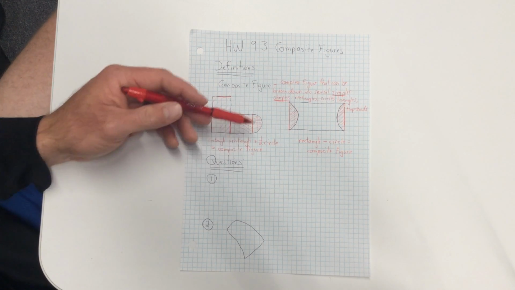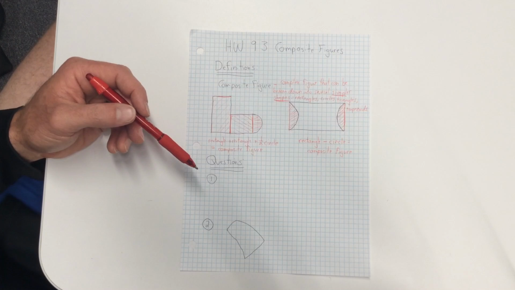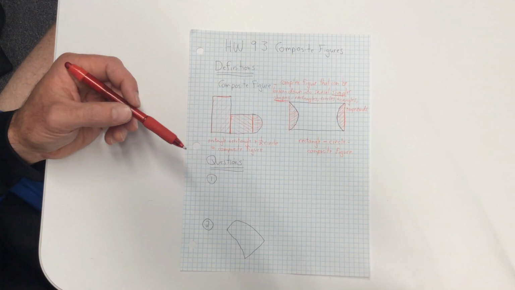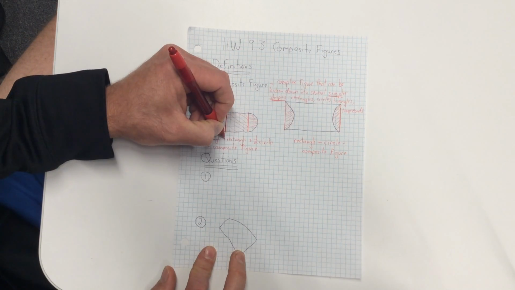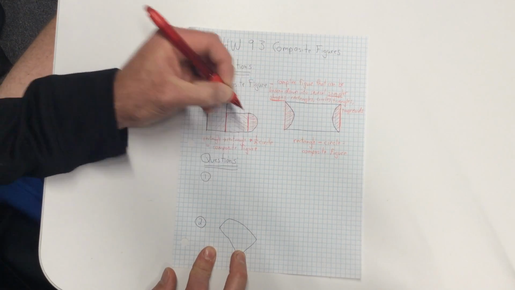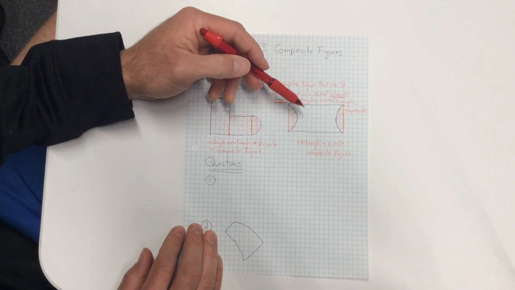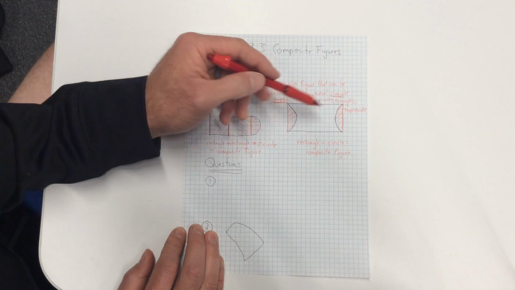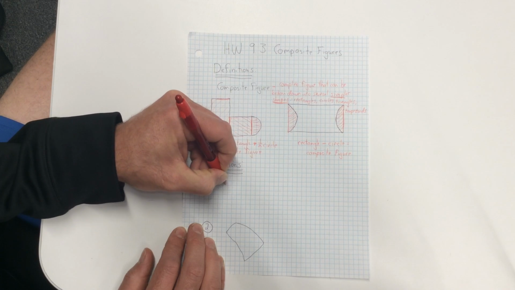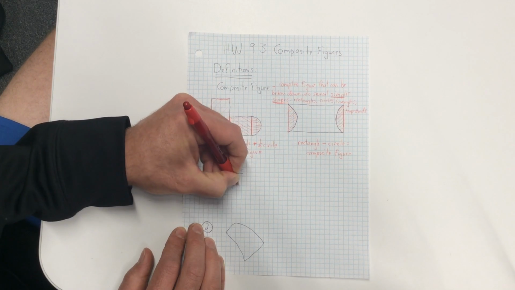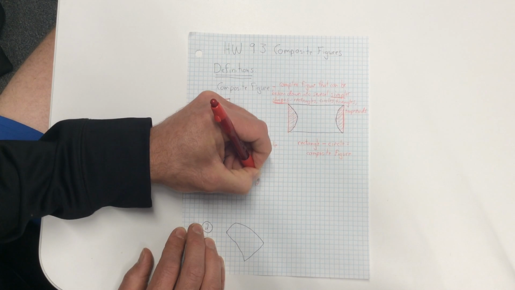Subtracting the negative space. And so that takes us to question number 1, which says, how can you solve a composite figure besides dividing it up into different shapes and adding them together? Here we added them. And the answer is simply reminding you that you can do what we just did here. The other method is you can subtract different shapes.